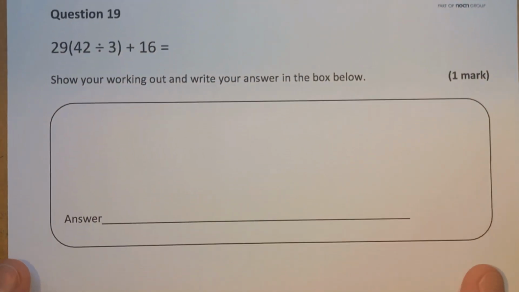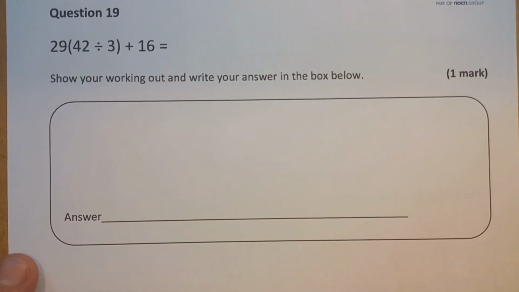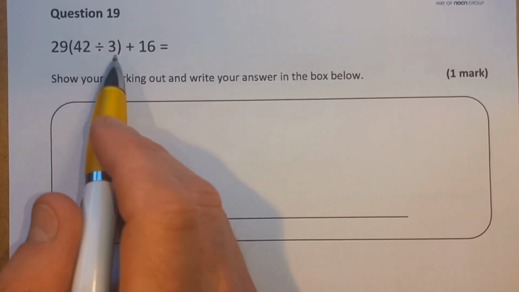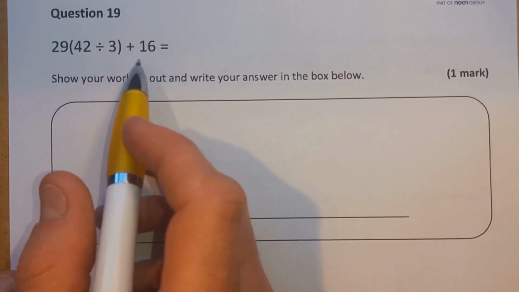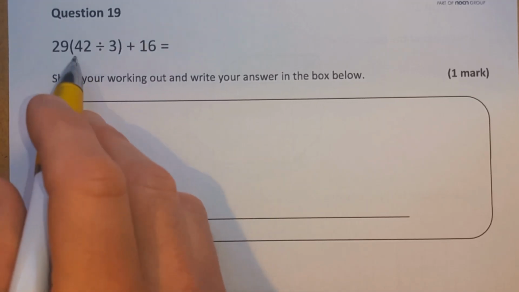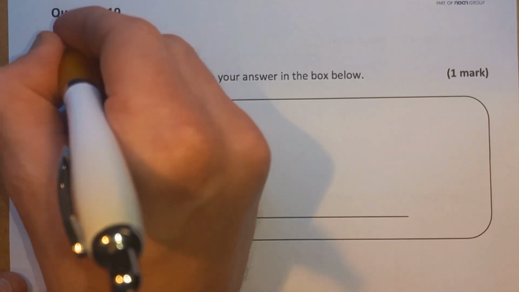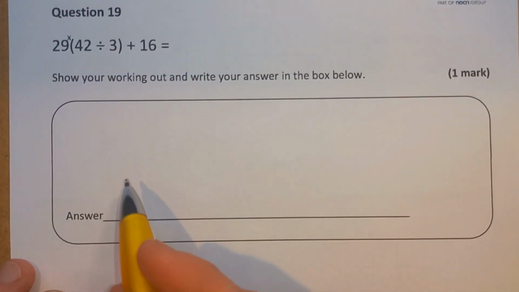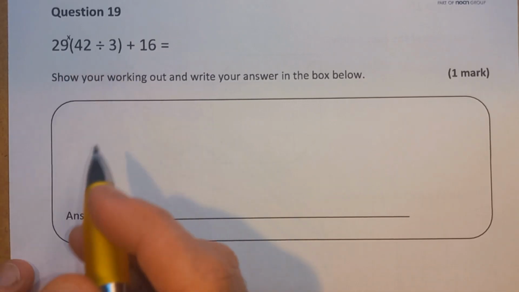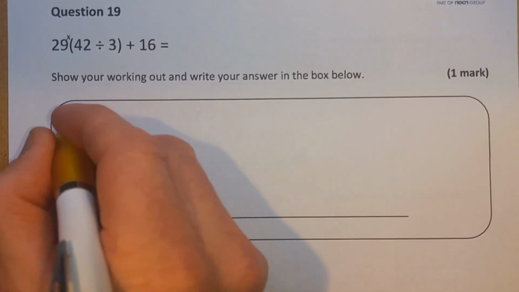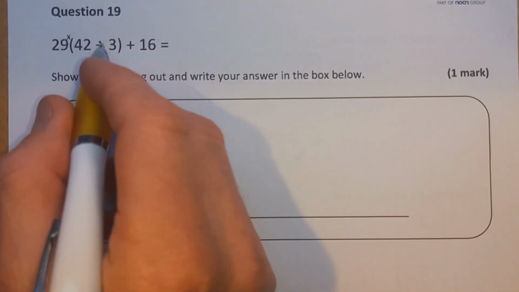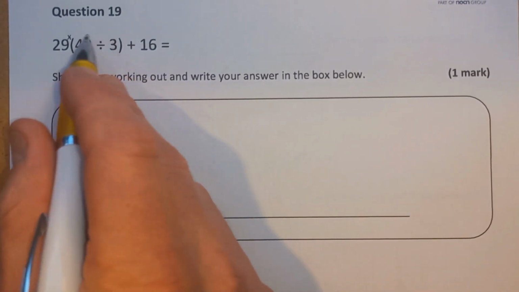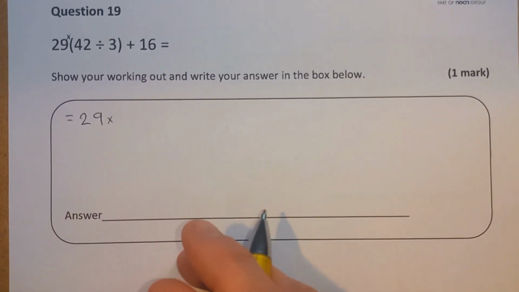And finally, question 19. So we've got 29, and then it's just written next to 42 divided by 3 in brackets, plus 16. Well, if you see a number next to a letter or next to some brackets, it means there's an invisible times in there. But if you remember your BIDMAS rules, whatever's in the brackets needs to be done first. Okay, so we're going to work this bit out first, but we've still got the 29. So we're not doing anything with the 29, but we're going to work out this answer and put it here.